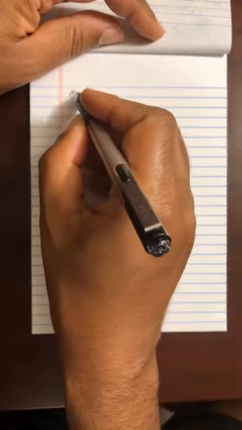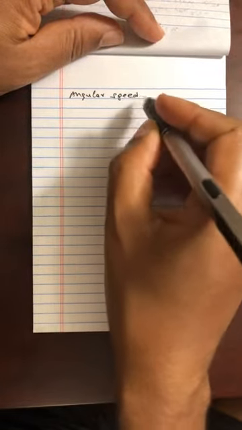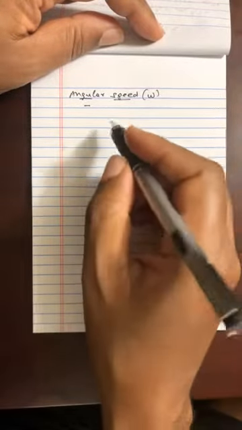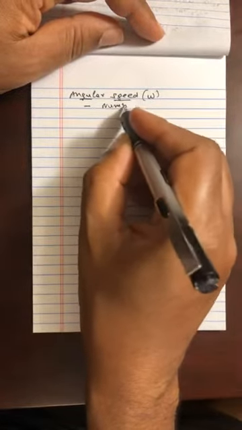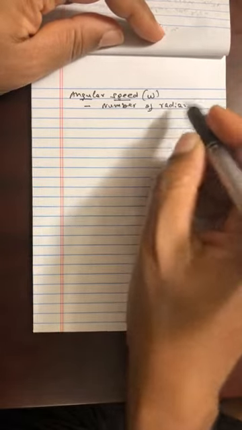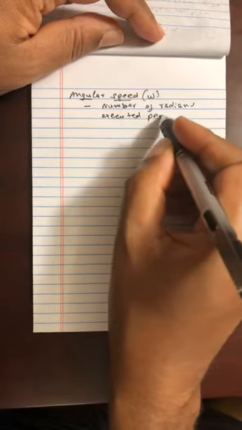And then the next term in common use with this kind of motion is angular speed or angular frequency. We're going to use the Greek letter omega to represent it. This is the number of radians executed per second.